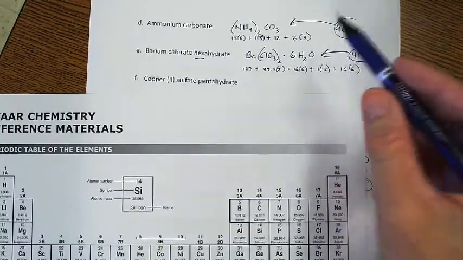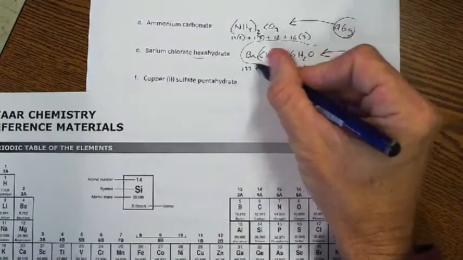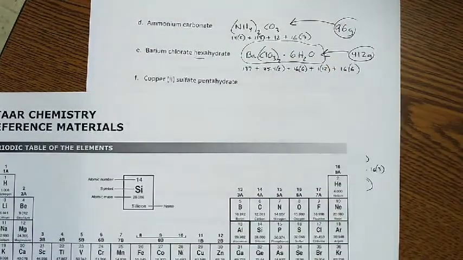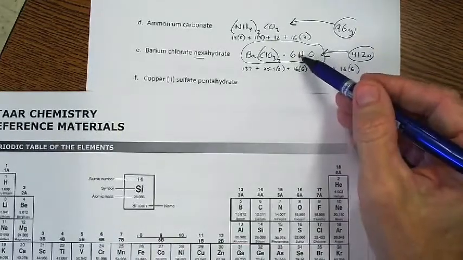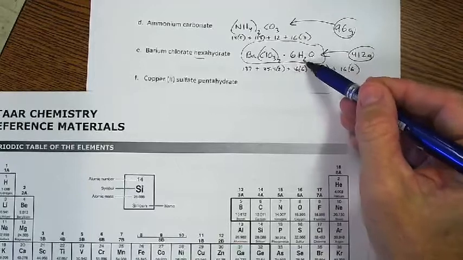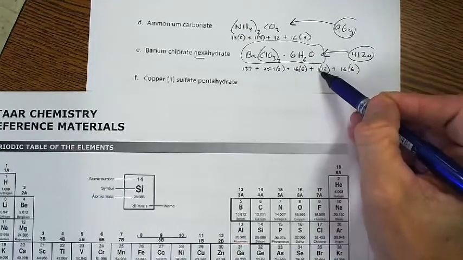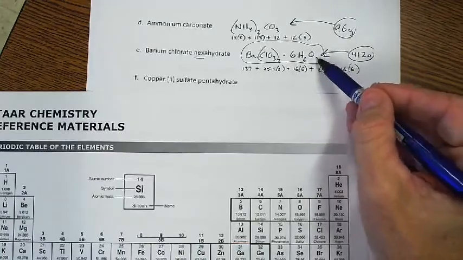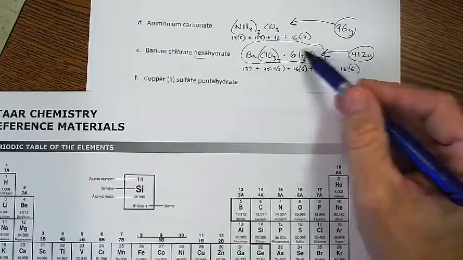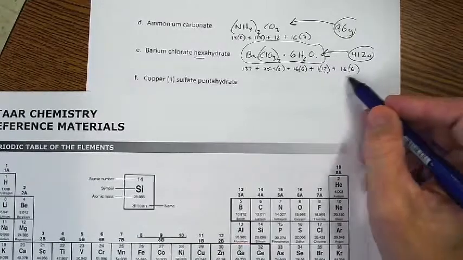So when we talk about the total mass of this, we've got to add all this stuff together. If it's got 6 water molecules attached to it, the 6 here, as a coefficient, multiplies everything over here by that number. So 6 water molecules would have 6 times 2, or 12 hydrogens in it. Each one of them weighs 1, so it'd be 12 times 1. And it would also have 6 oxygens over here in 6 water molecules, so it'd be 16 times 6.